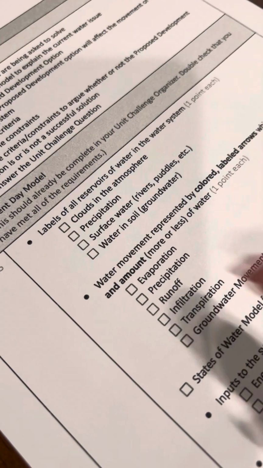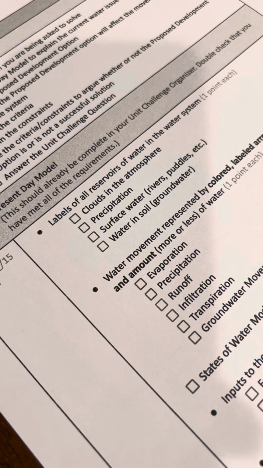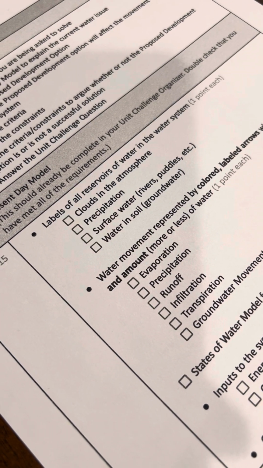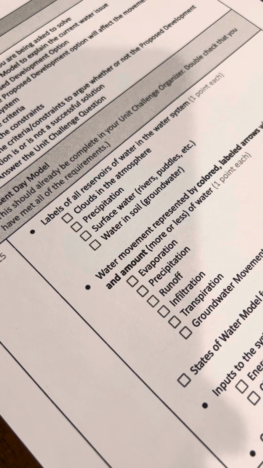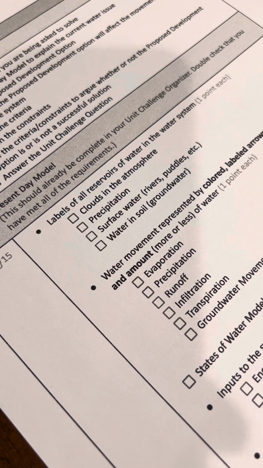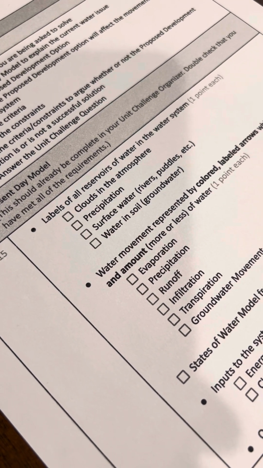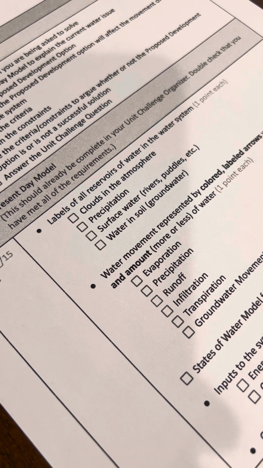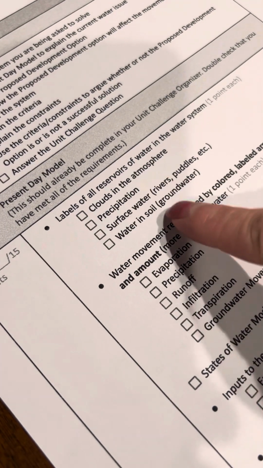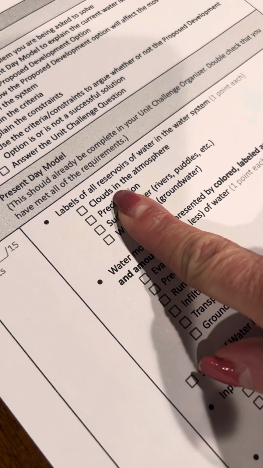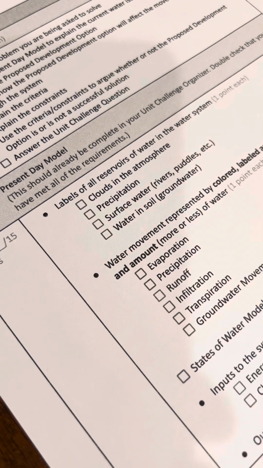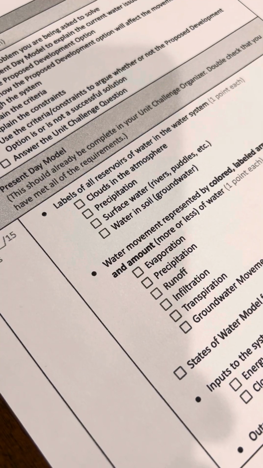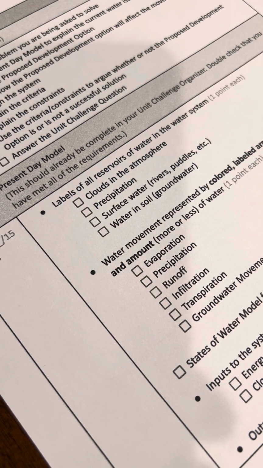Clouds in labels of all reservoirs of water in the water system. Reservoirs. Do you know what a reservoir is? No. A reservoir of water? No. Okay. So labels of all reservoirs of water in the water system. So it's explaining what those are right here. Clouds in the atmosphere. Precipitation. Surface water, water and soil.